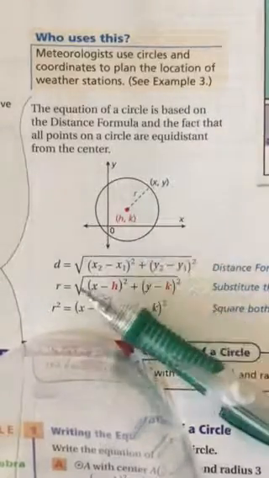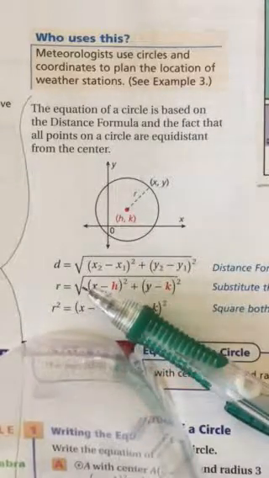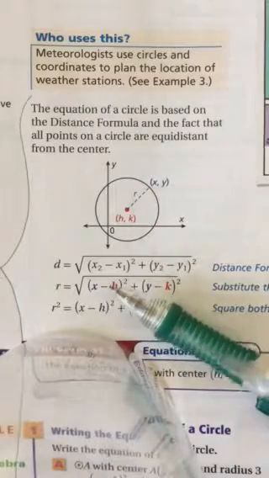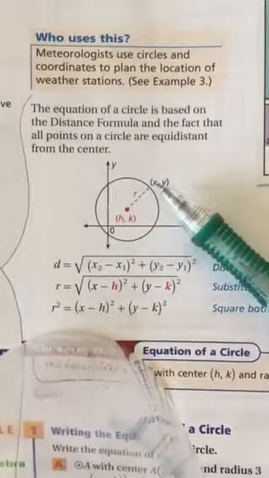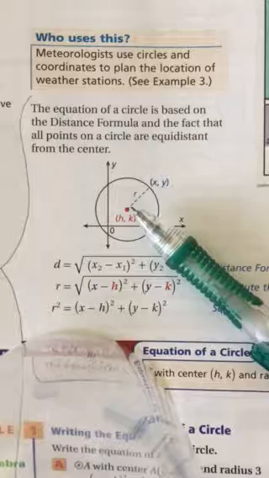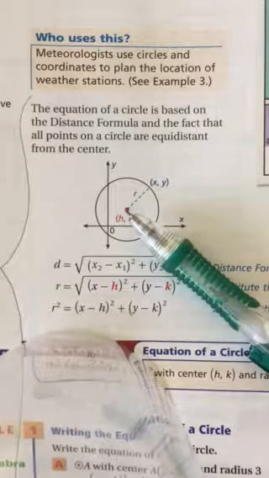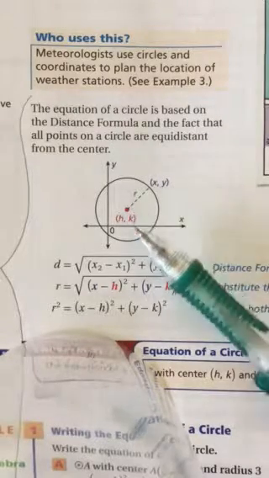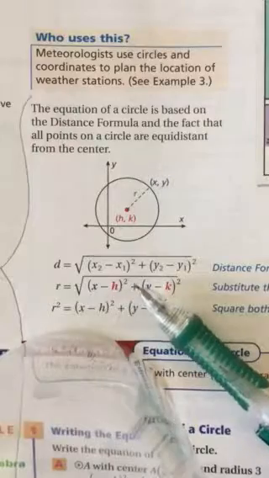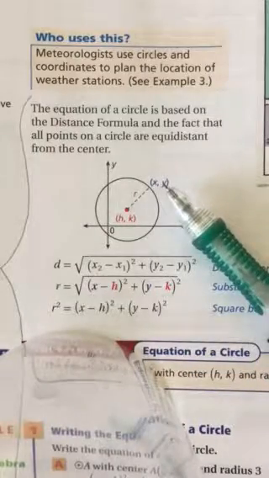So we say r equals the square root of x minus h squared. That would be this x on the circle minus the coordinate h in the center of the circle squared right here, plus this y, whatever the y is there.